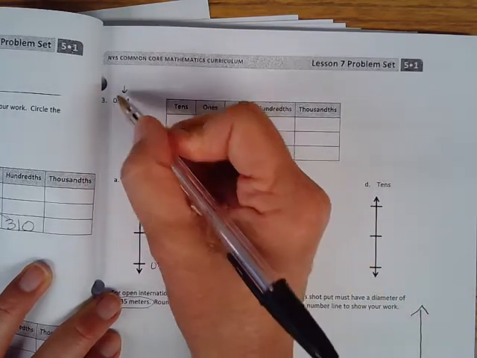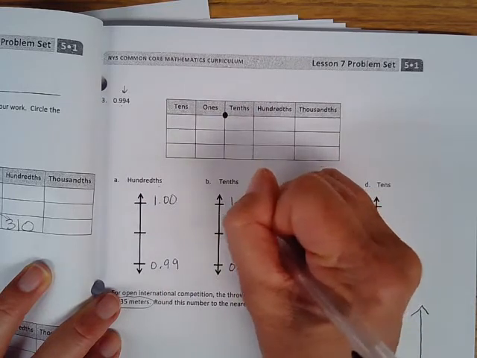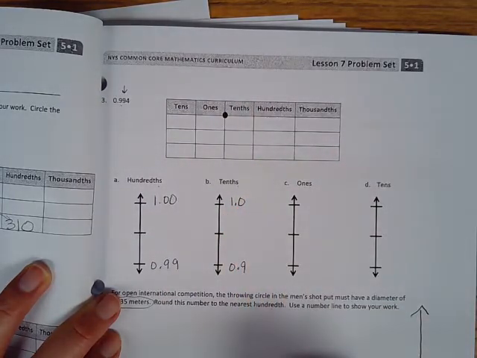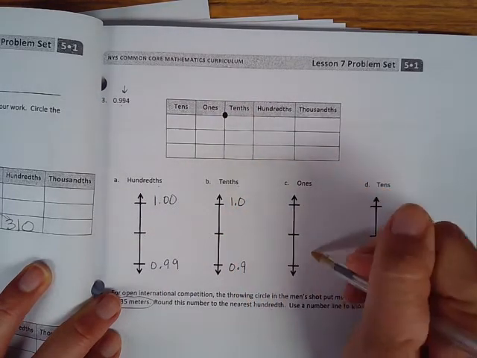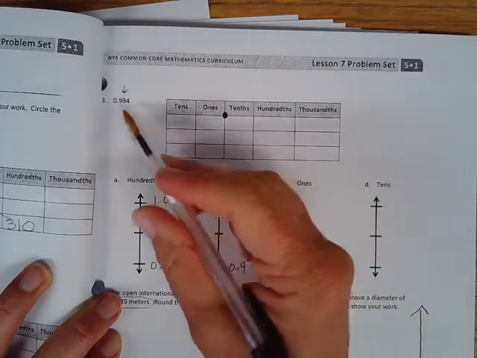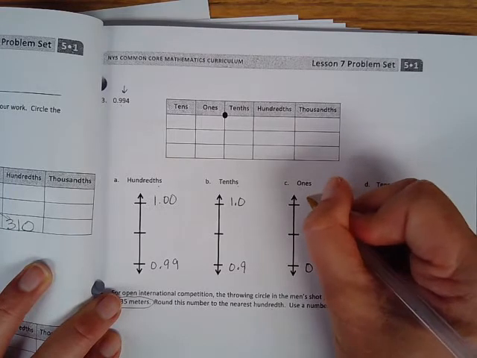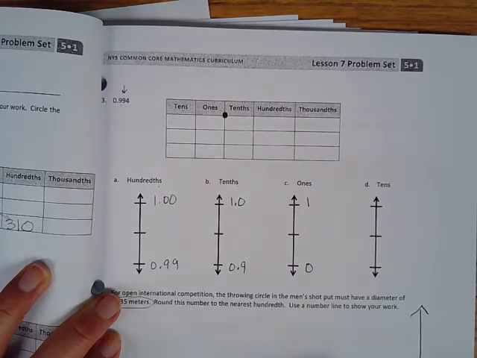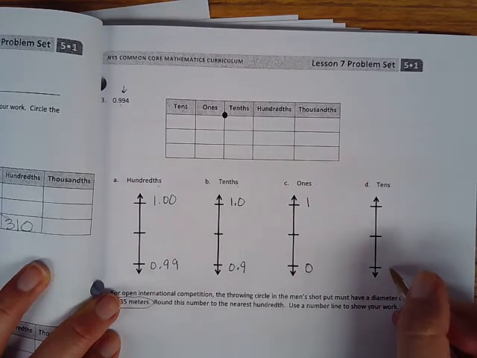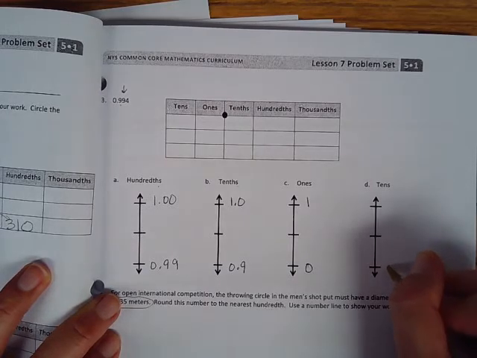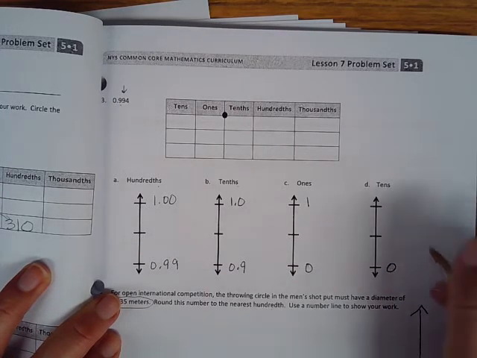And what's one number up? It would be 1.0. If I'm rounding to the ones, I'd start with 0, and I would go to 1. If I'm going to tens, well, there are no tens, so I'm going to start at 0 and go to 10.